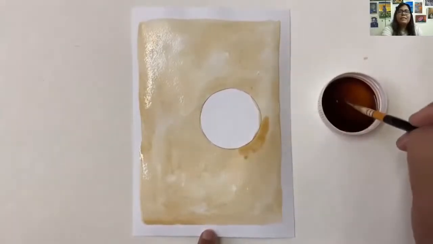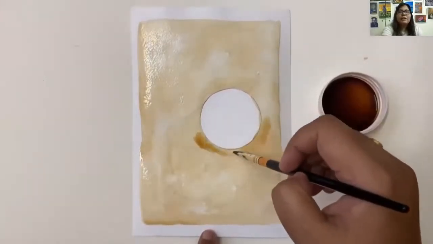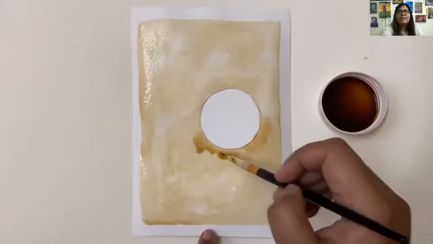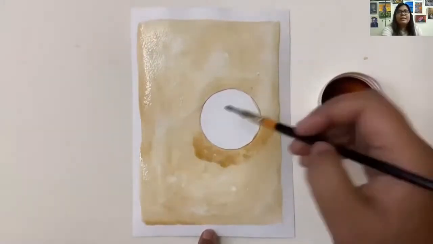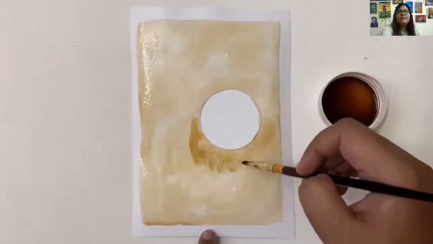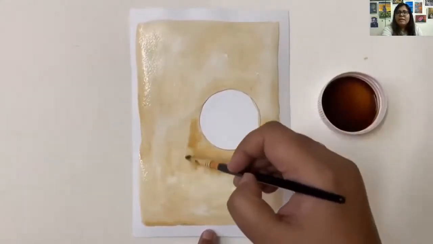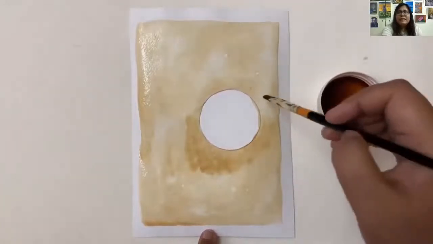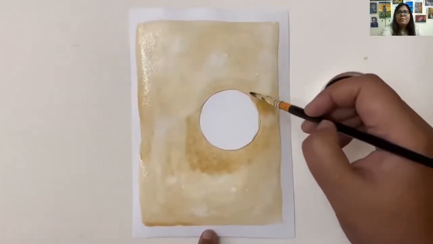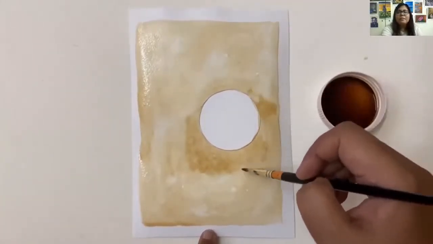If you want, you can just darken the areas around the sun so that it will look as if your sun is glowing. See, there is no color inside the sun, so don't color inside the sun, okay? Color all of the background, just leave out the sun.